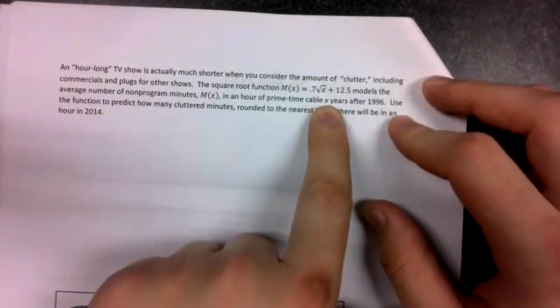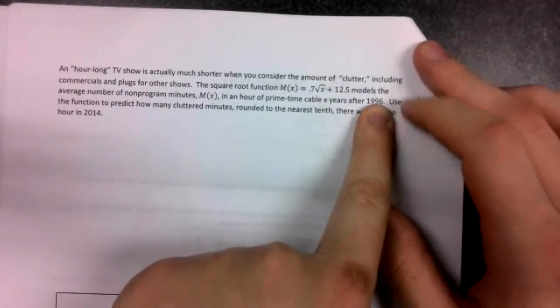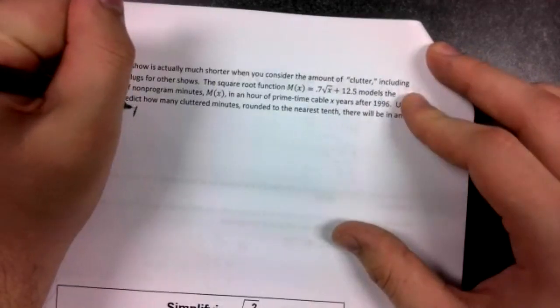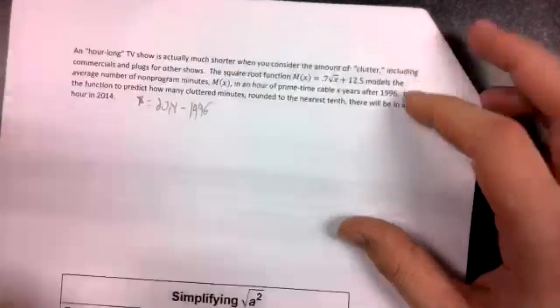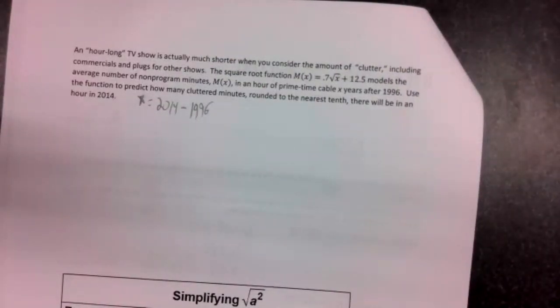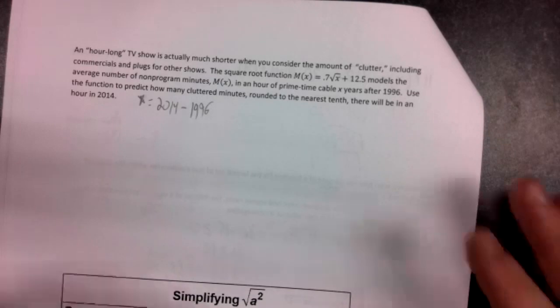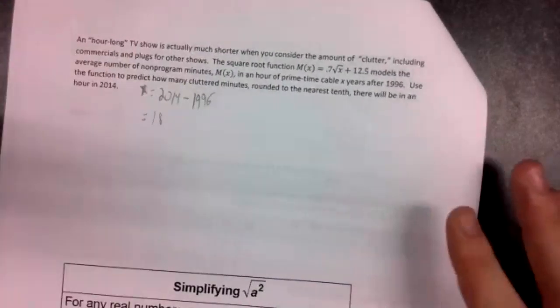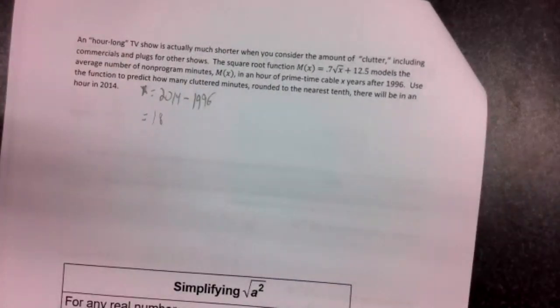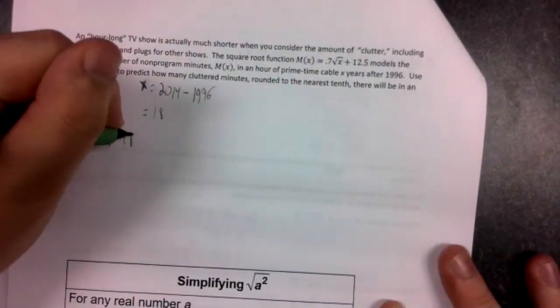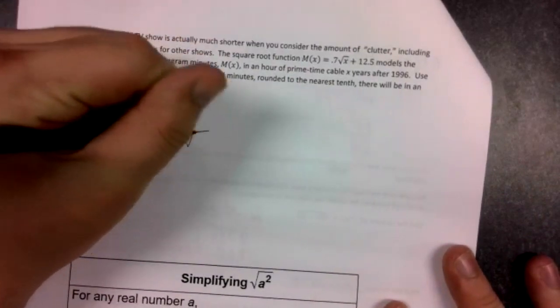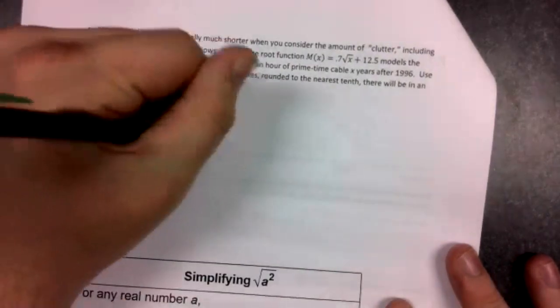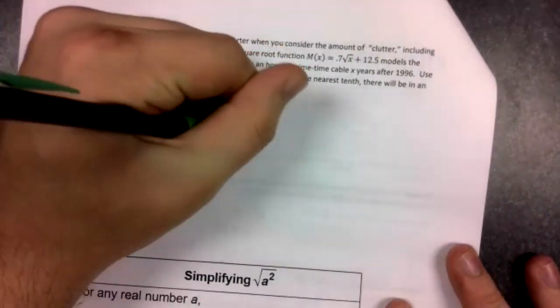So remember, x is just the number of years after 1996. To find what my x is, I just have to do 2014 minus 1996, right? We do 2014 minus 1996, and we get 18. So that's the number of years after 1996. And then we just plug in 18 for x. So m of 18 is equal to 0.7 square root of 18 plus 12.5.